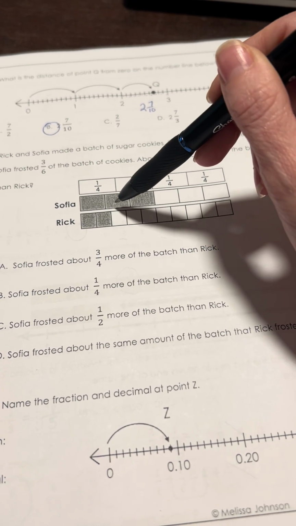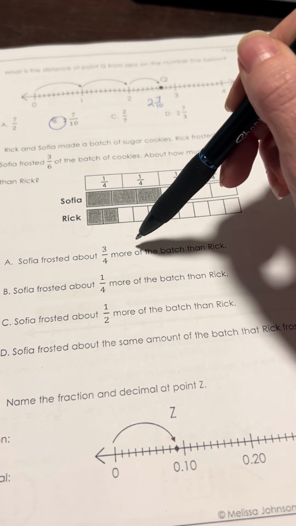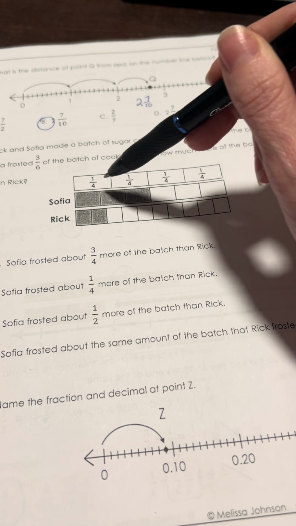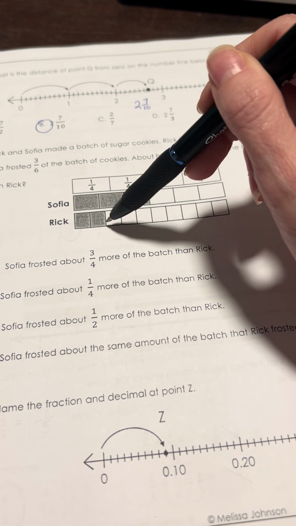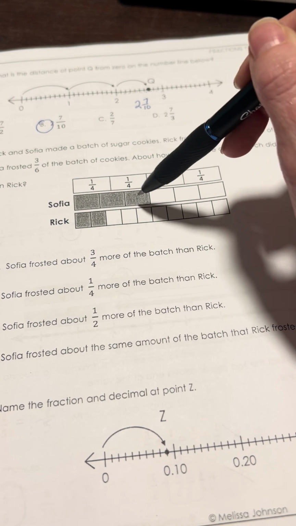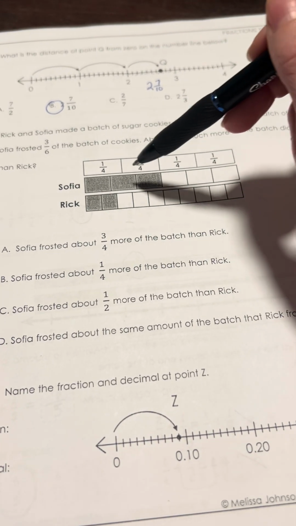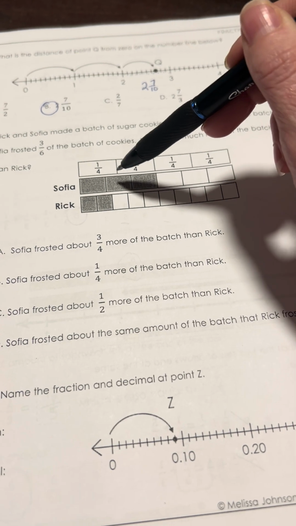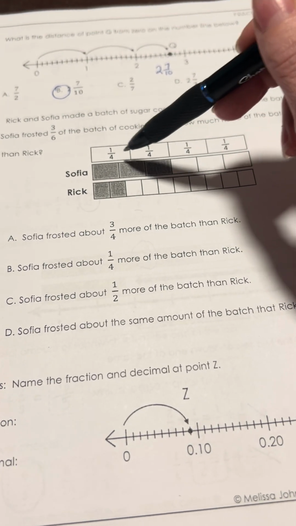Well, let's see. Sophia frosted about 3/4 more. Well, if this is fourths, this is, no. Sophia frosted about 1/4 more. It's pretty close to 1/4. Sophia frosted about 1/2 more.